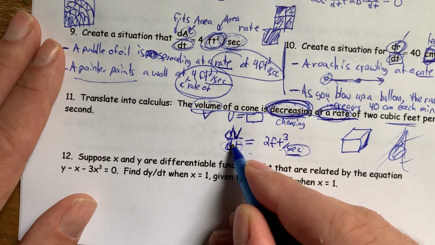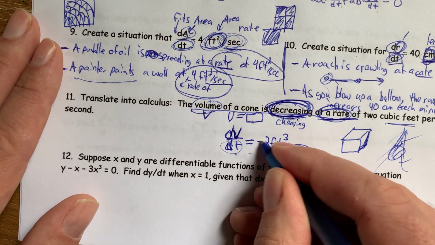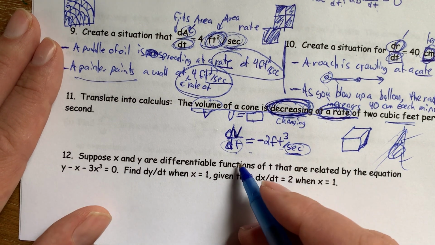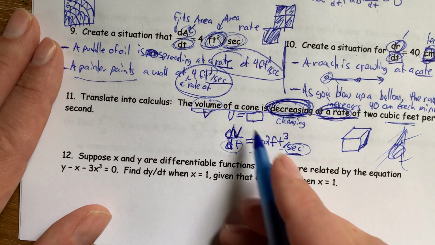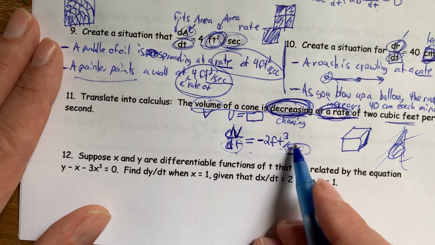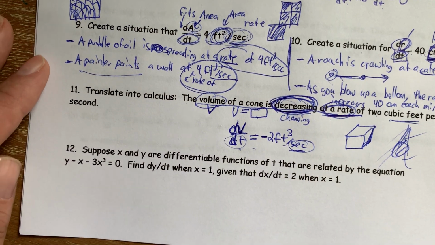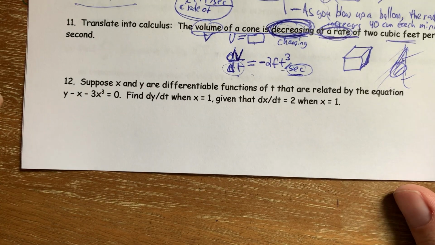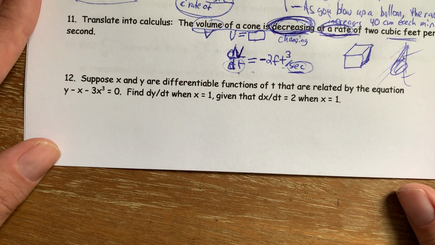So the derivative, the rate, should be a negative rate. It should be negative 2 feet cubed per second. And so this says the volume of a cone is decreasing at a rate of 2 cubic feet per second. Okay. Now, let's get into the calculus and actually do some calculations with this stuff.